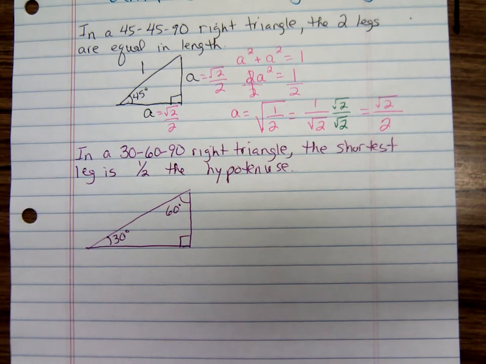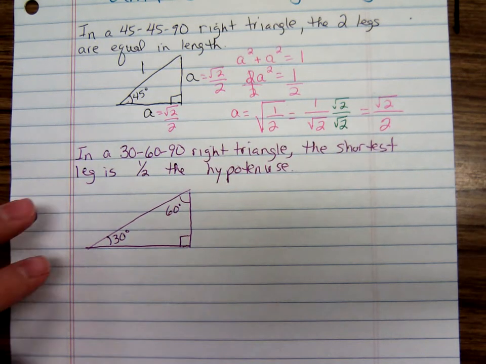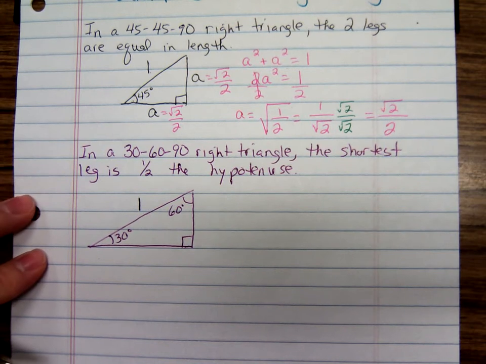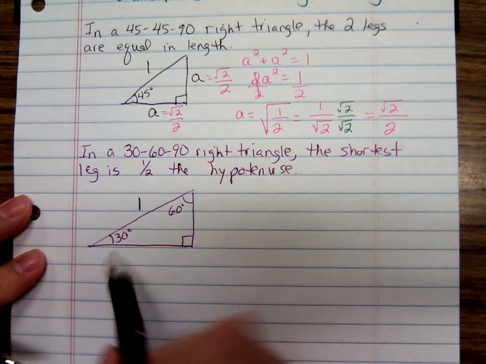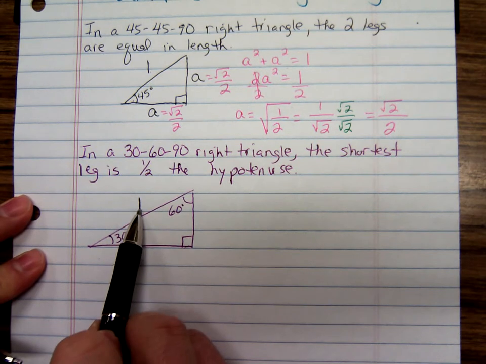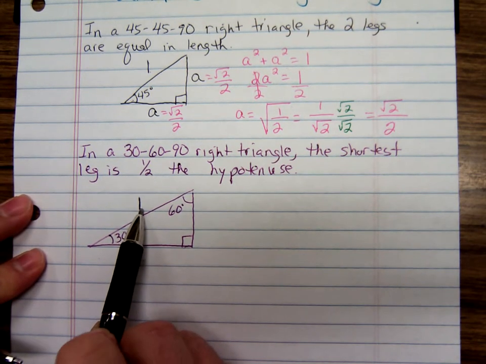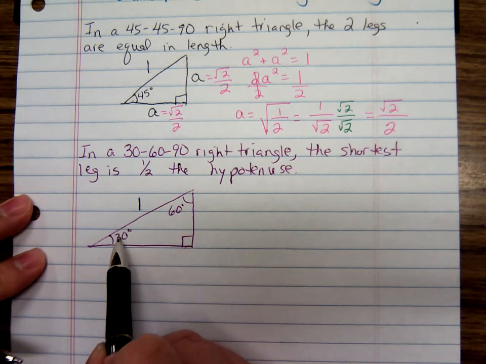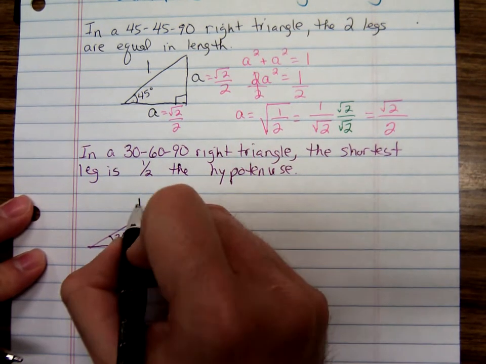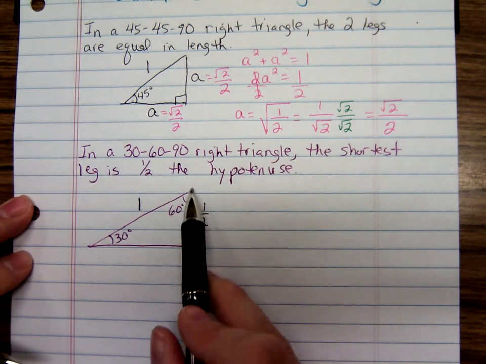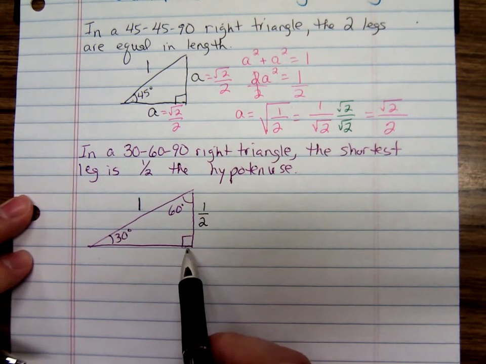So let's once again say that the hypotenuse is 1, and you'll see why in a moment, why I'm choosing 1 for the hypotenuse. In a 30-60-90 right triangle, if the hypotenuse is 1, that means the shorter leg, which would be the one opposite the smaller angle, is 1/2 the hypotenuse. So this side here is 1/2.